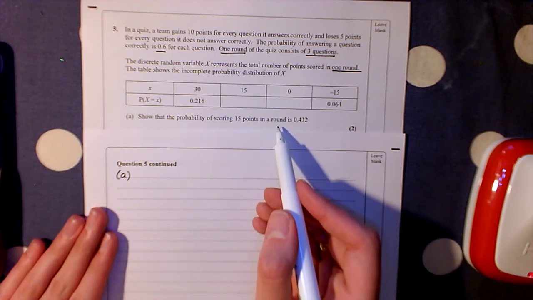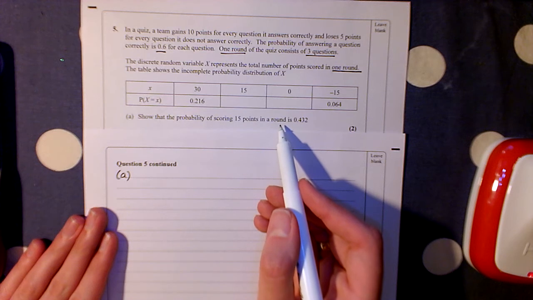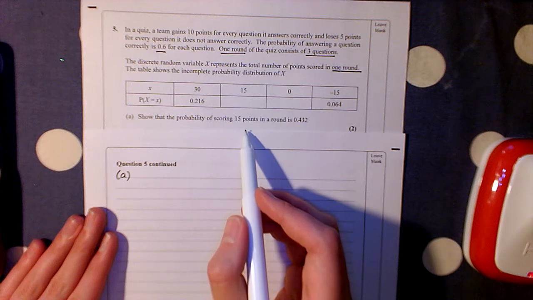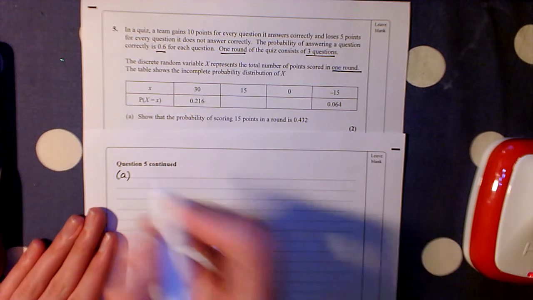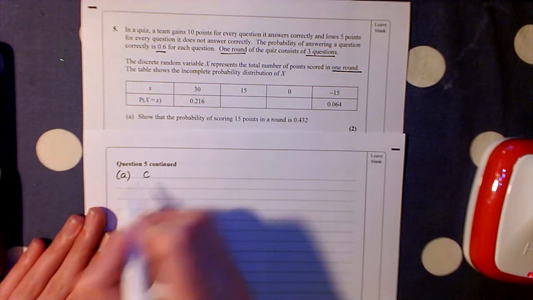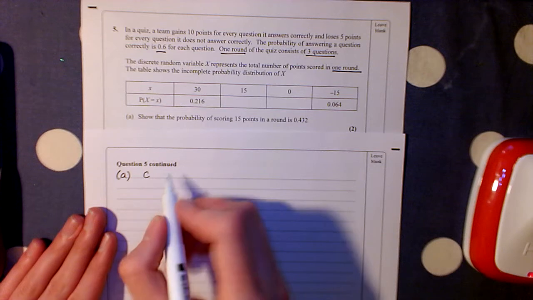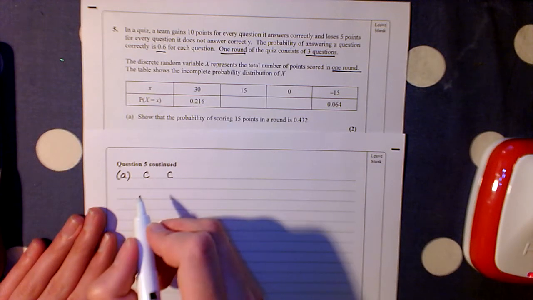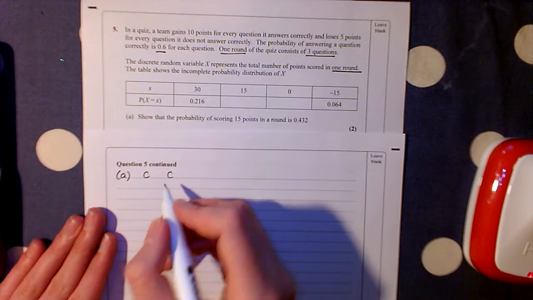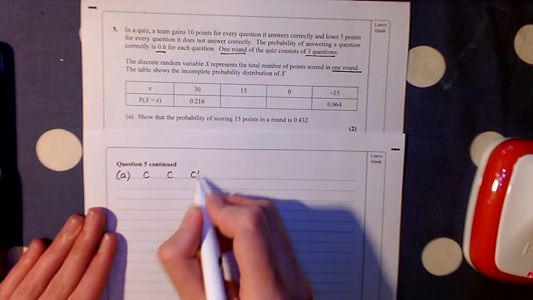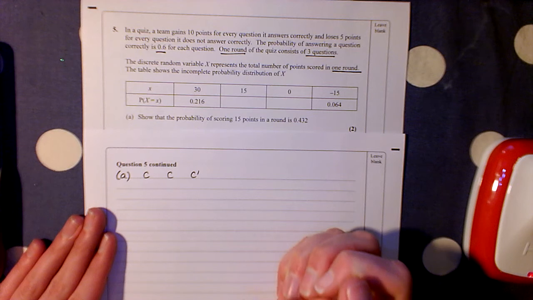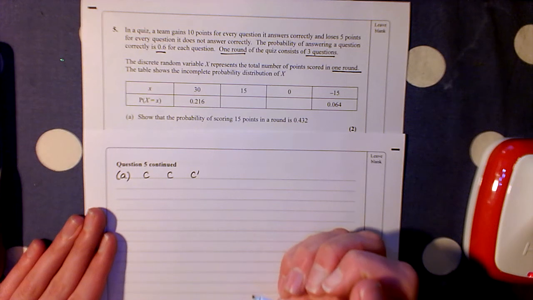So in a round, we answer 3 questions. And so we have to think, well, what could happen on those 3 questions so that the overall score would be 15? So you could get the first question correct. Now you'd have 10 points. The second question correct. Now you have 20 points. And then you could get the third question not correct, and you would lose 5 points.